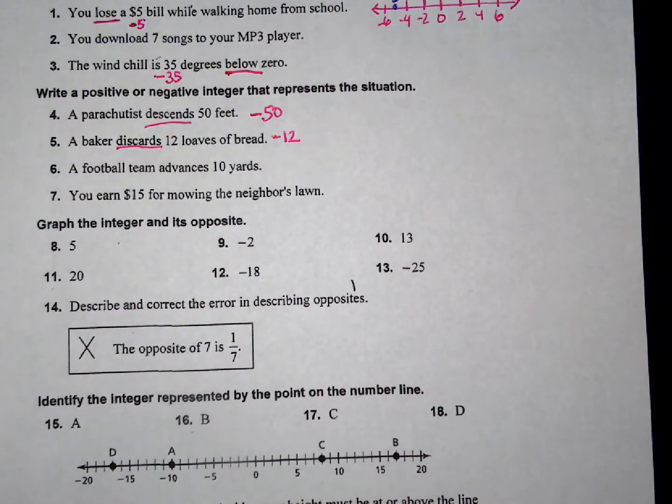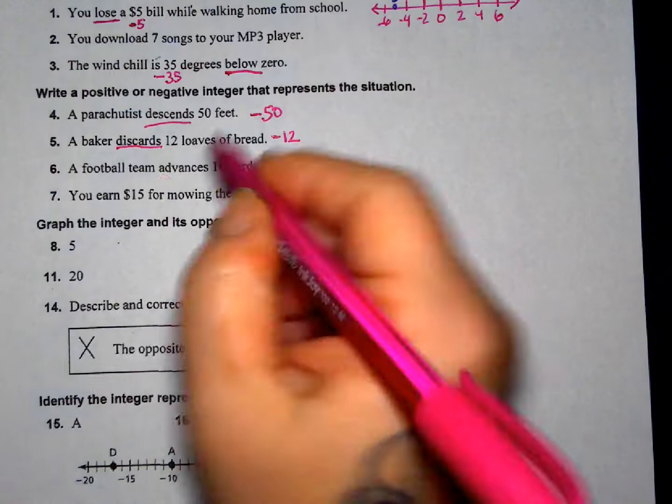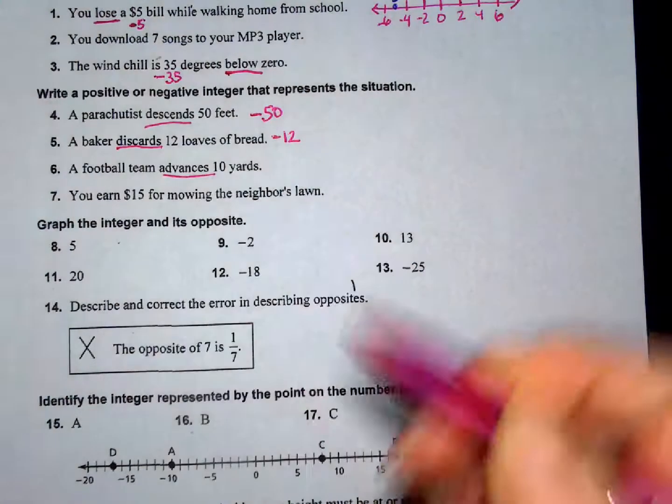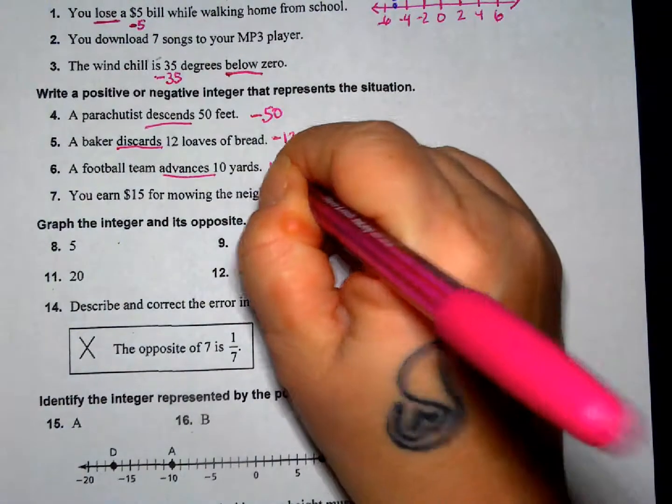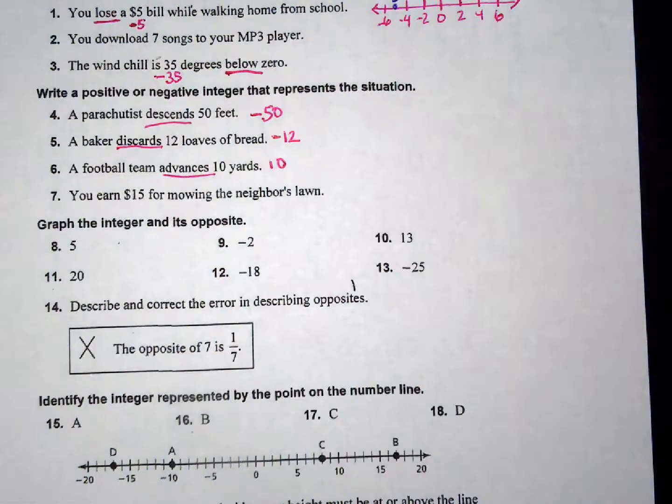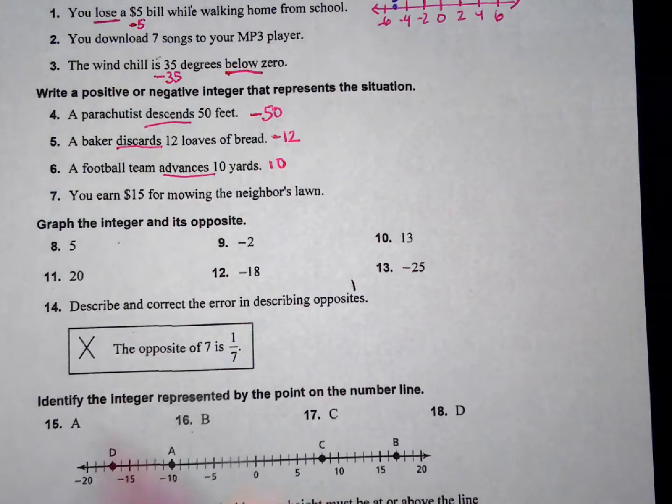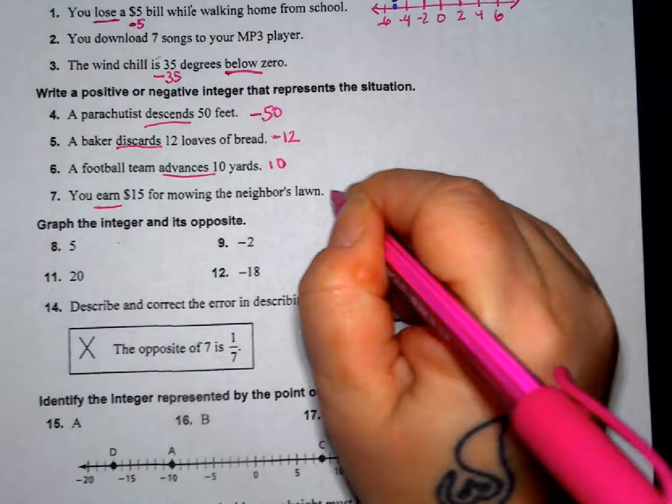They advance 10 yards. So if you advance, you're gaining. So that's just 10. And you earn $15 for mowing your neighbor's lawn. If you earn something, that means you're gaining it. So that means 15.